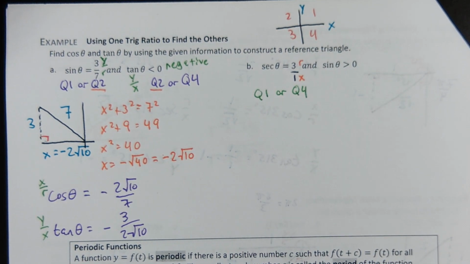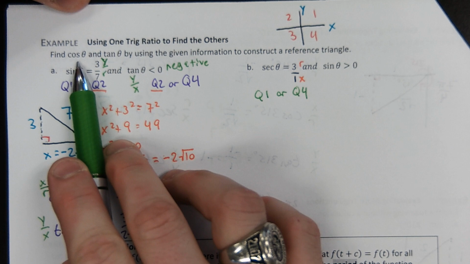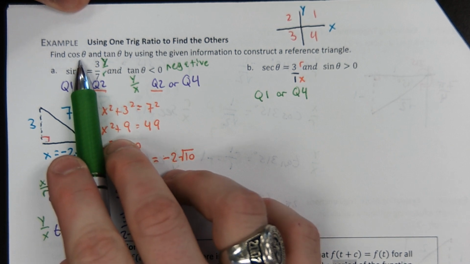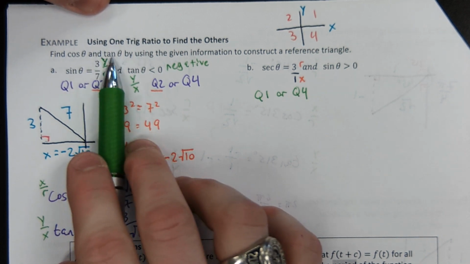Oh, by the way, free money. We already know one of our 2 answers. Cosine of theta. We don't have to do any work. What is cosine of theta? 1 over 3. Because it's the reciprocal of secant of theta. We already know one of the 2 answers. No work required. One of the answers is 1/3. That one, though, we have to work a little bit for.